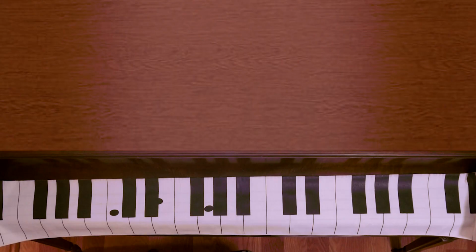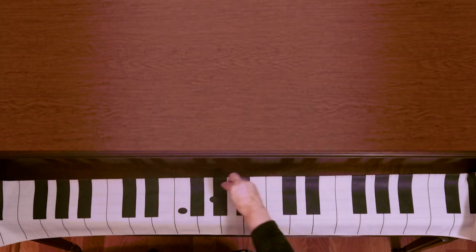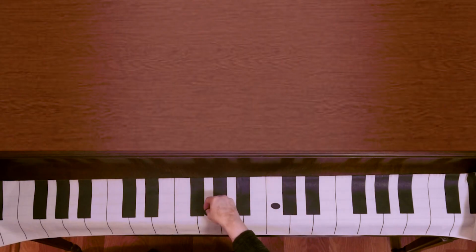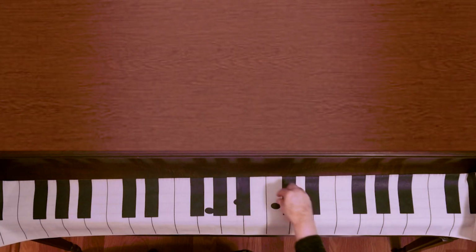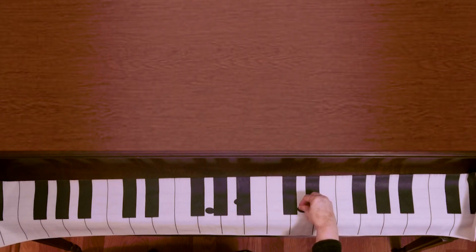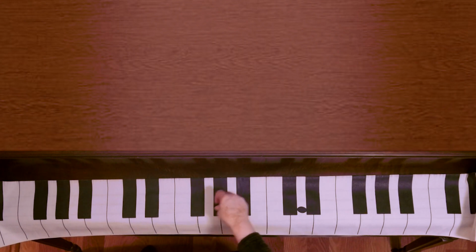Okay. I'll just quickly review the minor triads. So group 1, C minor, F minor: F, A flat, and C. And G minor: G, B flat, and D. So that's the group 1 minor triads, and the inversions can be formed the same way as the major triads and inversions.